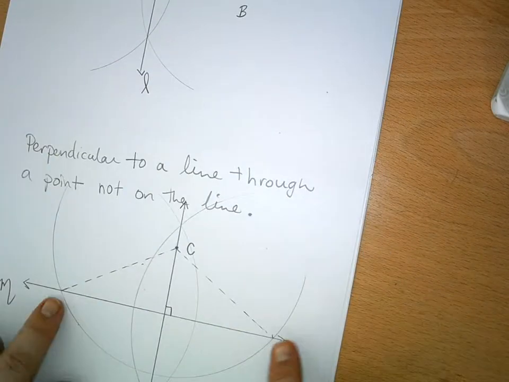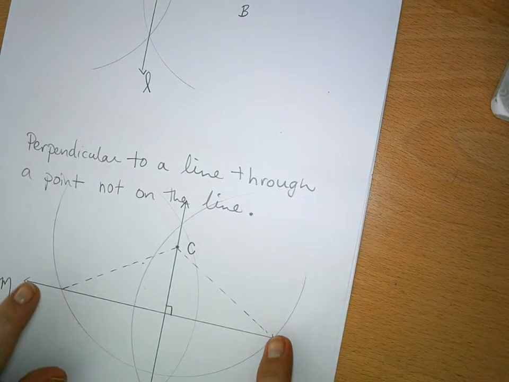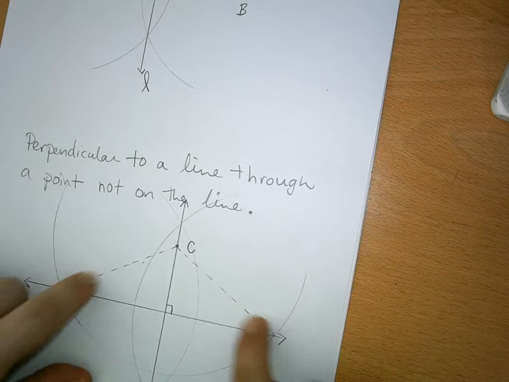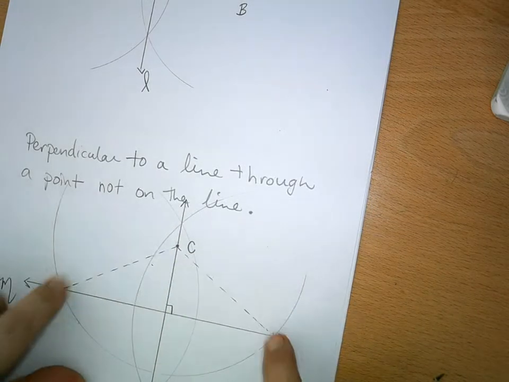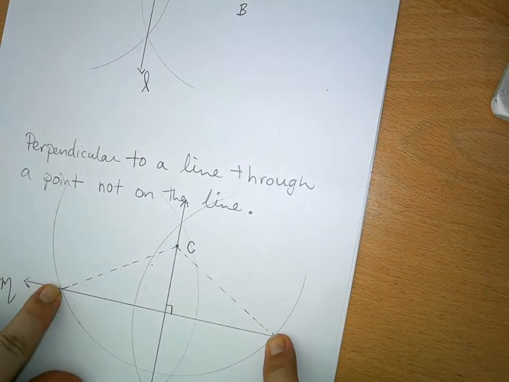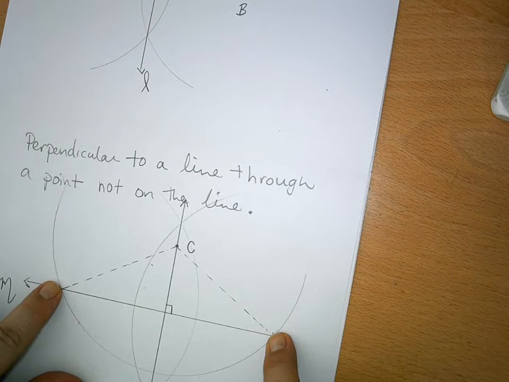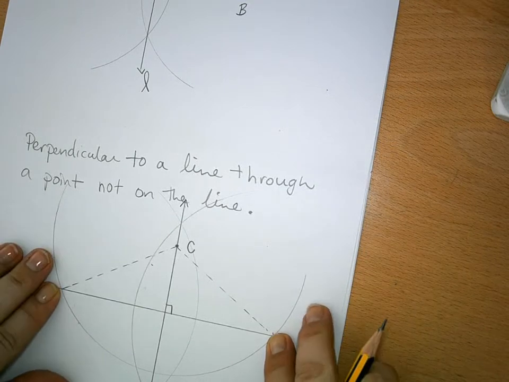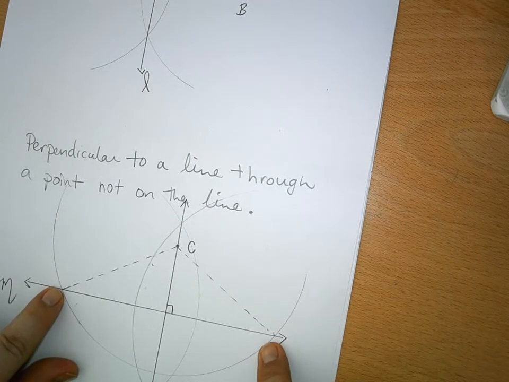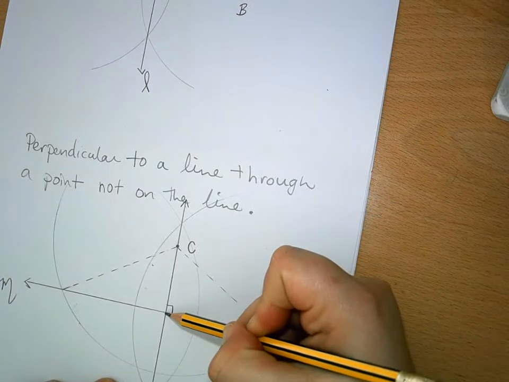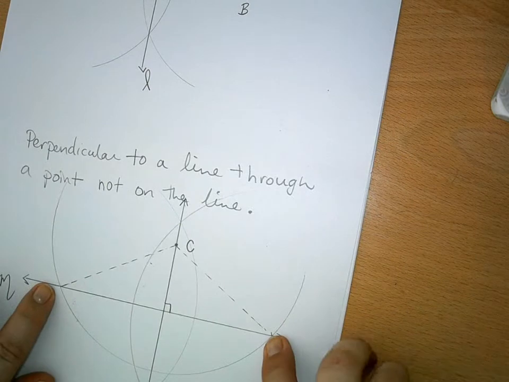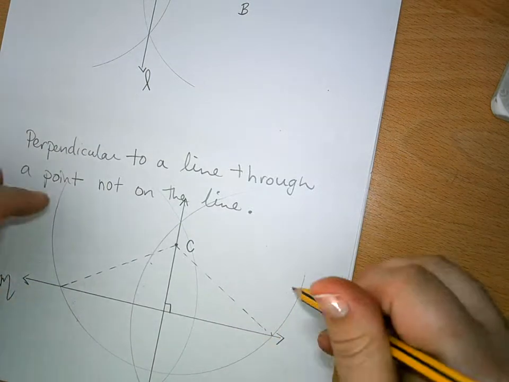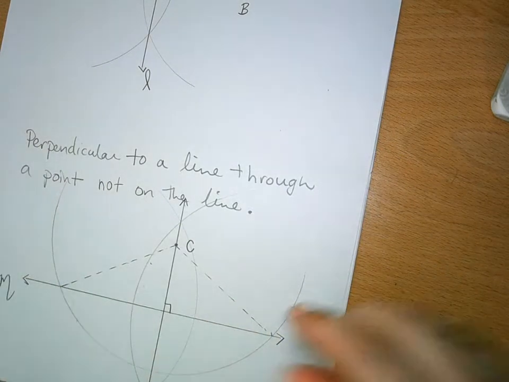So what we did was we found 2 points that were equidistant to C, and then we took the perpendicular bisector of that new segment marked off by these intersections. That's how we found the midpoint of these in order to define a segment on the line.